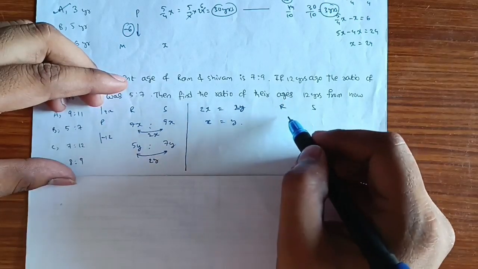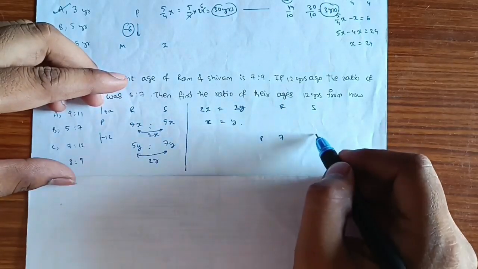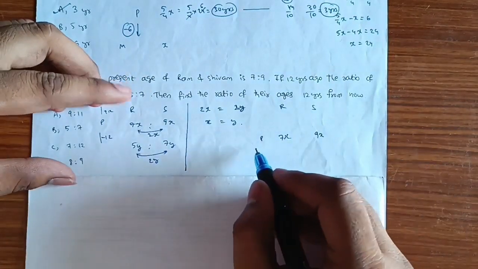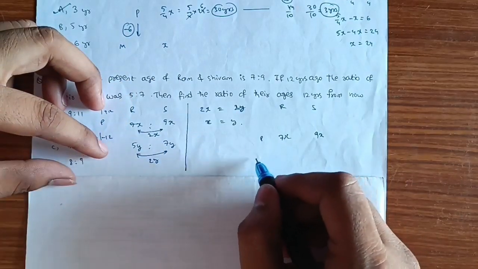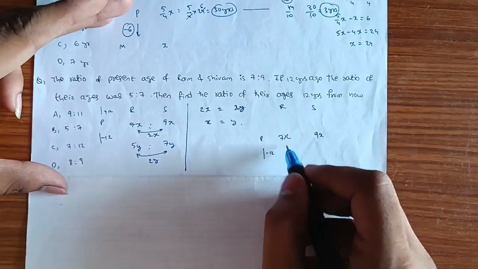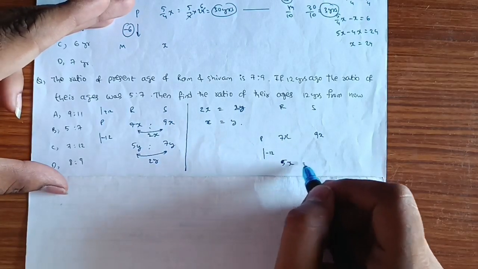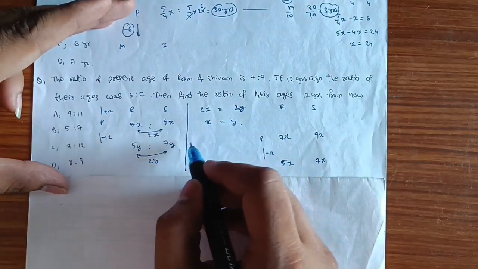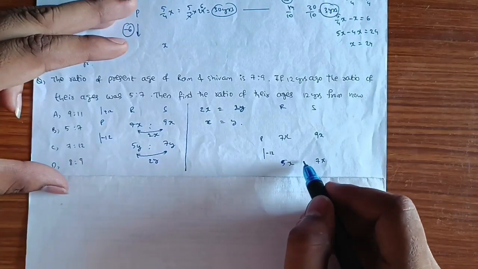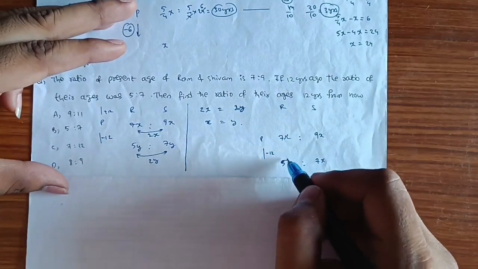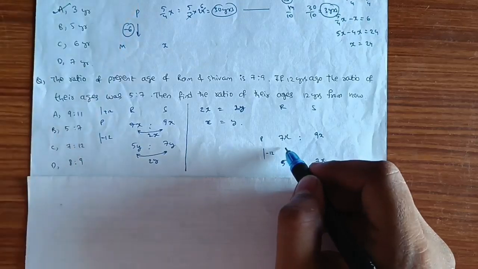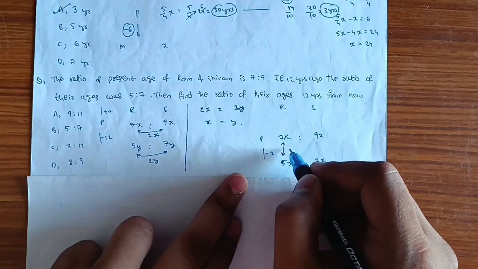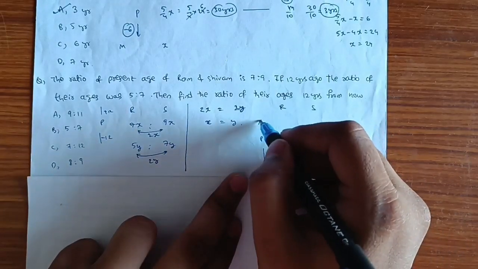Ram and Shivam, R and S, the present is 7x and 9x. In the y, let us replace it with the x, like from the past 12 years it is like 5x and 7x. If x is equal to y, I am replacing the y with the x, so I have written like this. So from the difference, 2x is equal to 12, so for the 12 years difference it is like 2x.